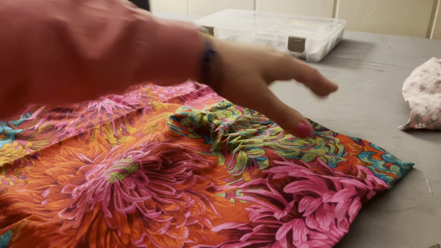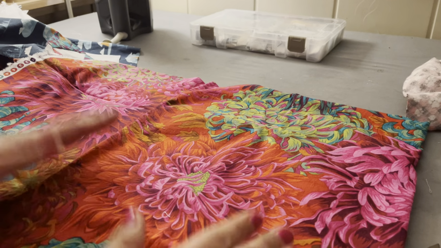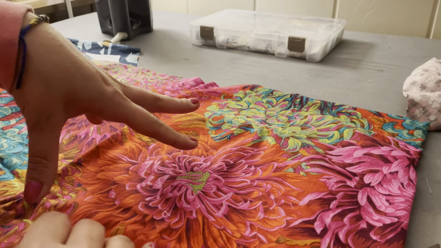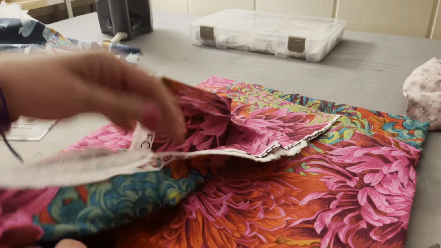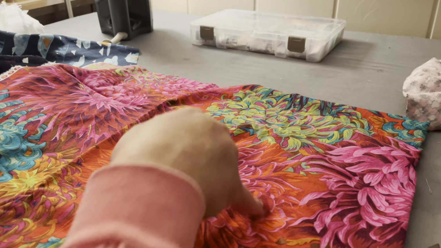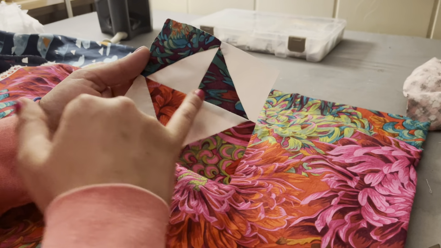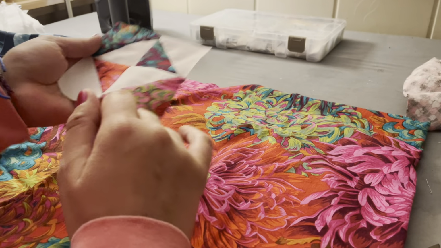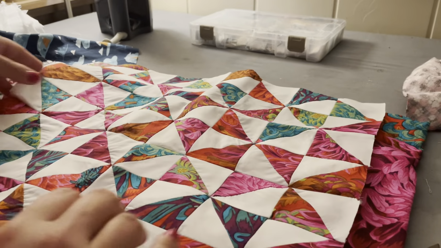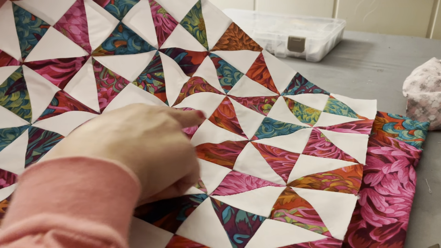Sometimes you have to think, okay, what is this actually going to look like when it's cut down? You see flowers here, but I really liked all this movement. It kind of looked like flames. That's why I chose the fabric. It also had all this color variation, which I thought would be really interesting to look at. On the quilt top, it has this really cool variation.